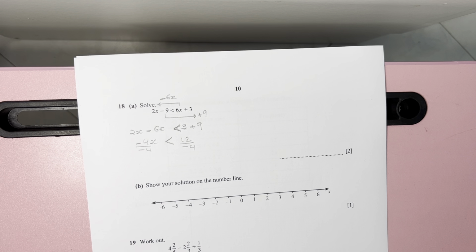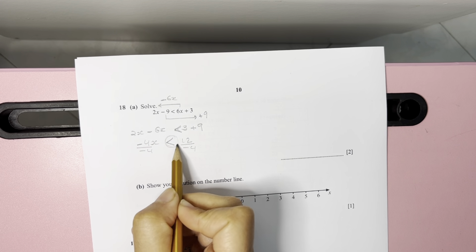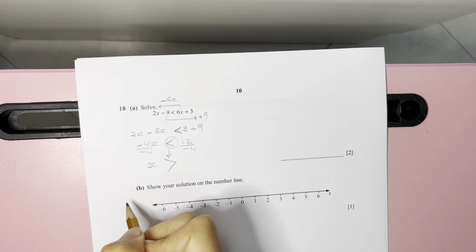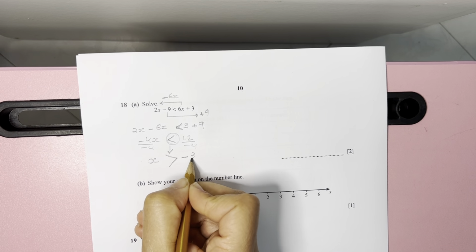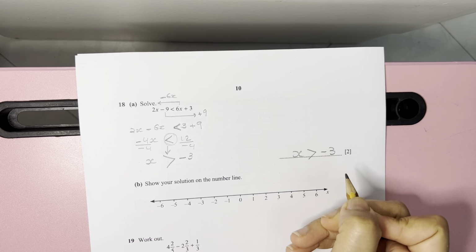Whenever I divide by or multiply by a negative number, I should flip the sign. I should what? Flip the sign. So here will be x, and flip the sign, it will be greater than 12 divided by -4 equals -3. So the answer will be x greater than -3.